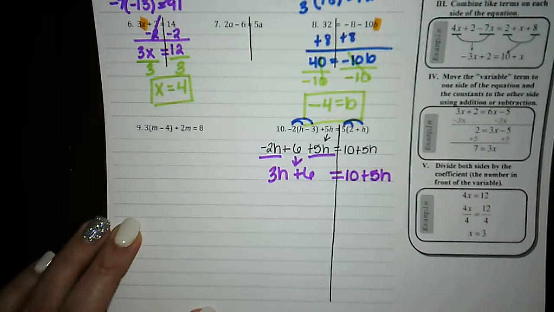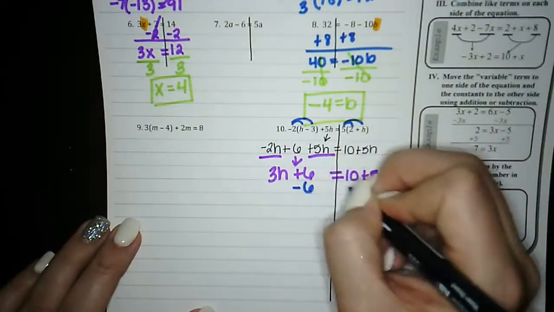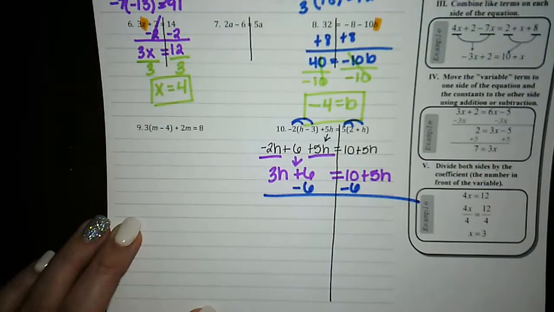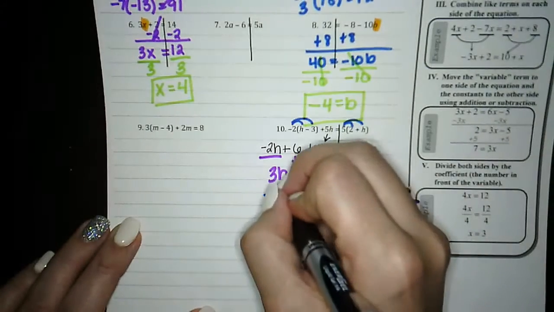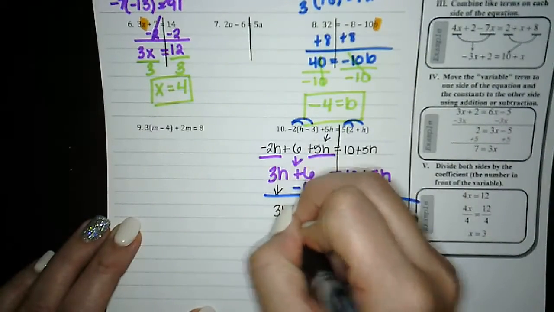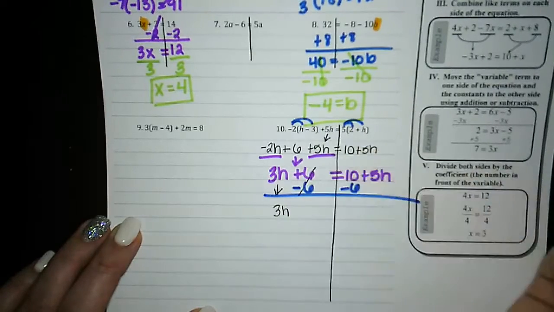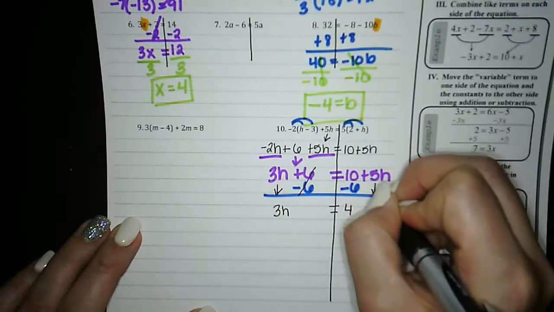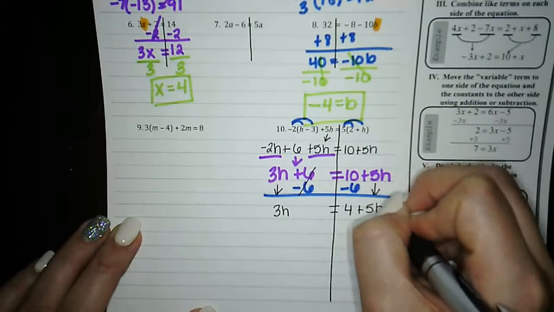Now again, you can pick and move whatever you want to. I'm going to start with the negative 6. So we're going to subtract 6 on both sides. Draw my line. And we're going to simplify. Bring down the 3h. 6 minus 6 is 0. 10 minus 6 is 4. And then bring down this 5h.